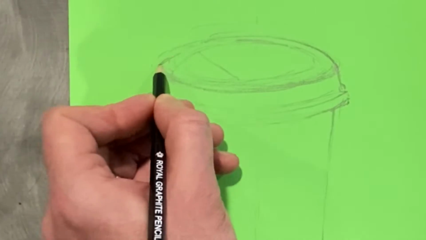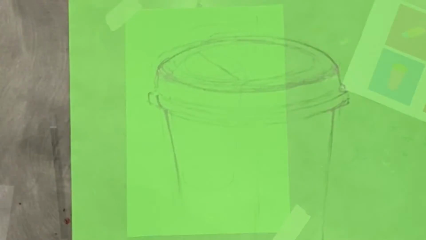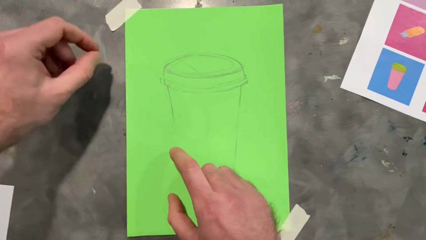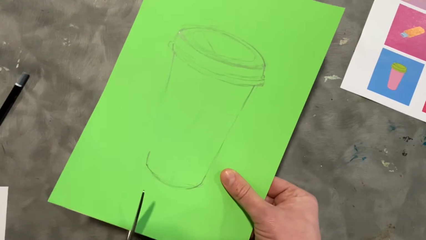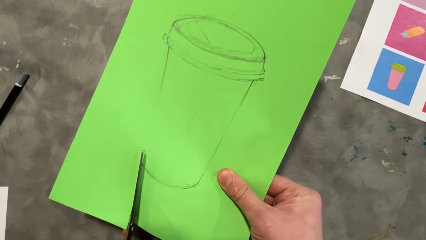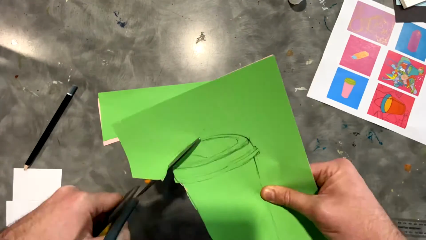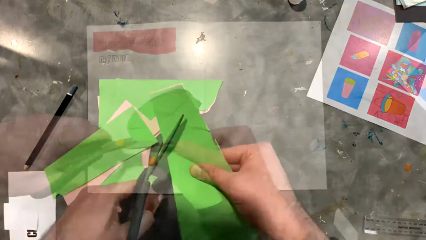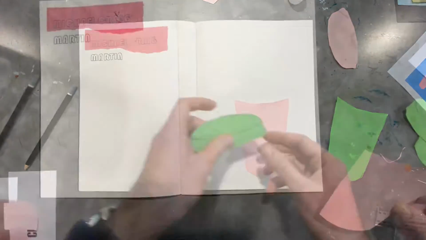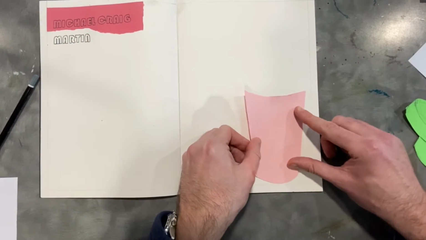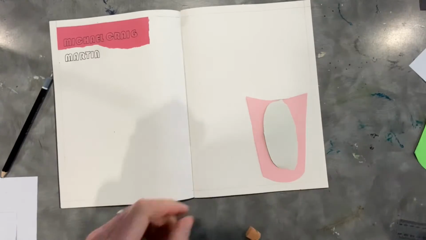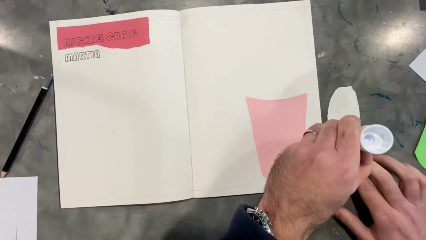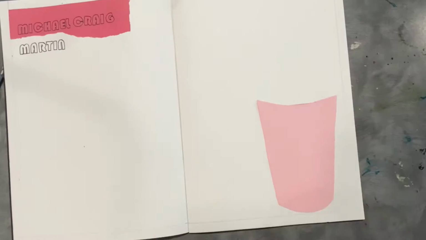Now once I've sketched out the shape of the mug, I then want to cut it out, bearing in mind that the other colour piece of paper underneath is still there. So I'm cutting through both pieces, and just try and take your time to make sure you do a decent job. Now I do this relatively quickly. I chop off the top there. I don't know if you saw, I actually combined the green layer with the pink layer underneath. And if you've seen Michael Craig Martin's work before, you'll have seen it had a green lid with the bottom which was pink.